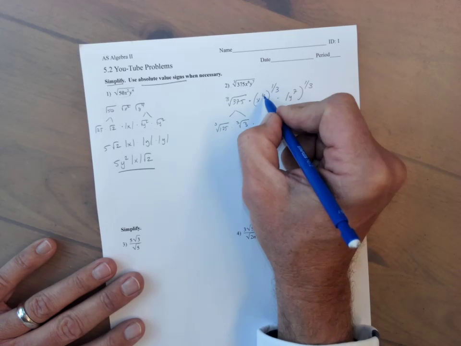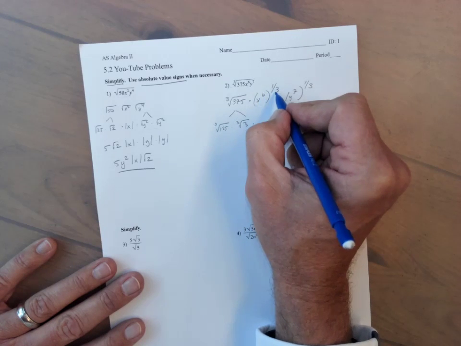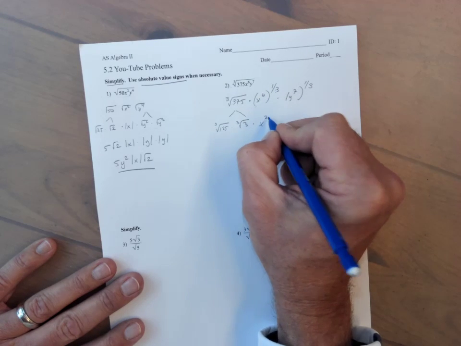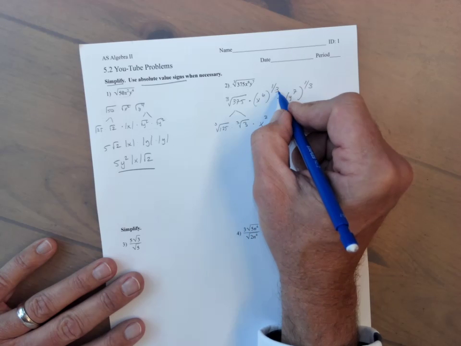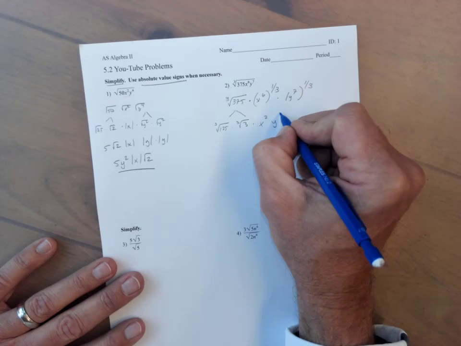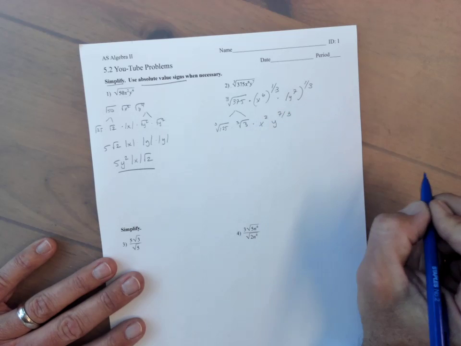Okay, so now I have x to the 6th raised to the 1/3. Power to a power we multiply. 6 times 1/3 is 2. And because we're taking an odd root, we don't have absolute value. And then we have y to the 7/3.